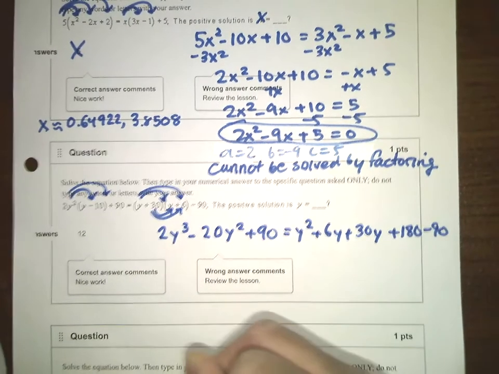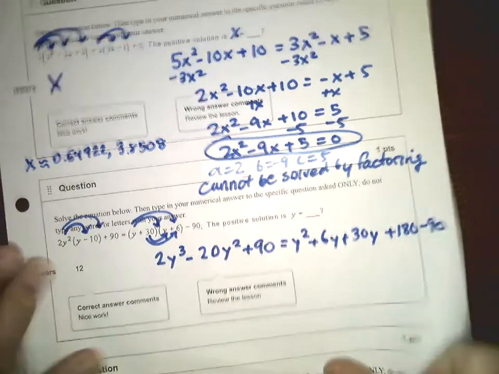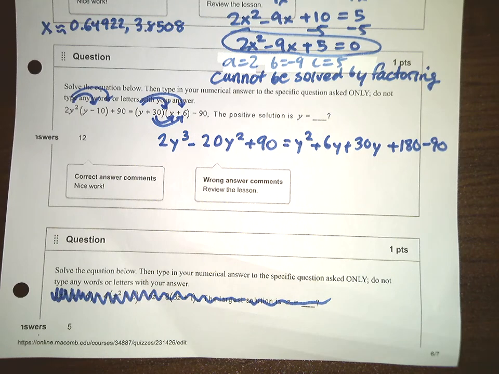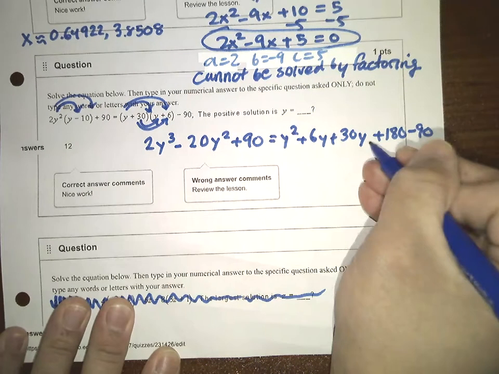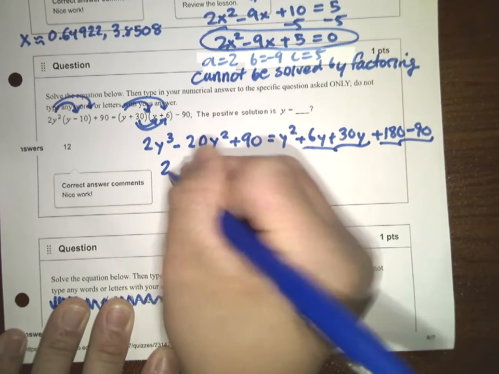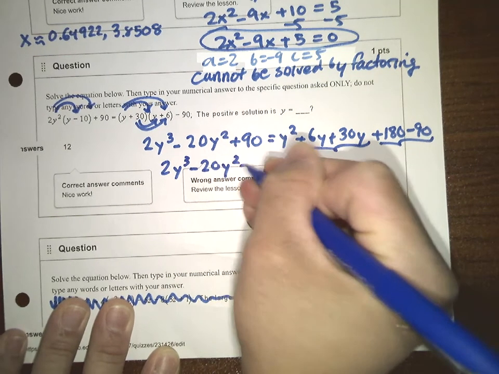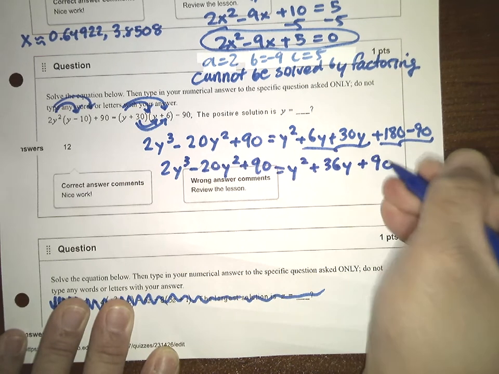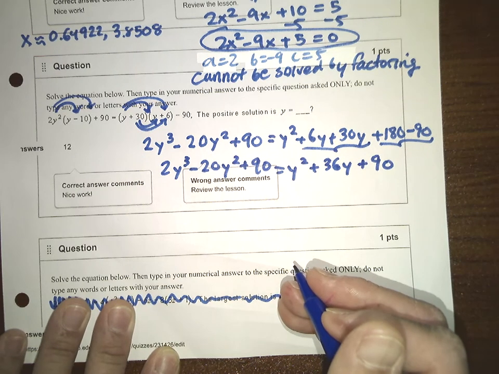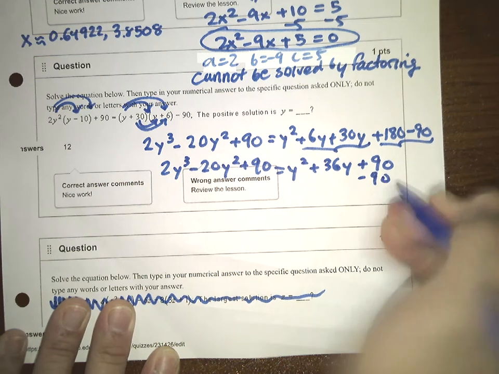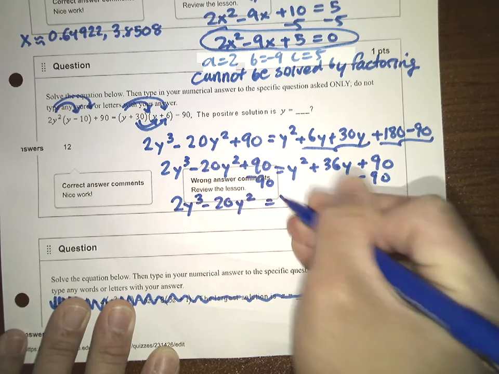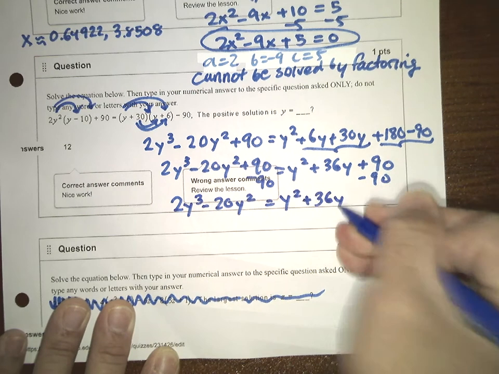Then let's actually, and I'm crossing out this other problem down here because I'm not feeling confident that these answers are even correct on here, that the choices are even available for us. So now let's combine the like terms. So we have 2y to the third minus 20y squared plus 90 equal to y squared plus 36y plus 90. Then I'll subtract 90 from each side. So I have 2y to the third minus 20y squared is equal to y squared plus 36y.